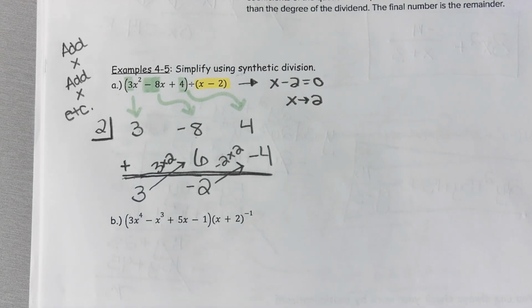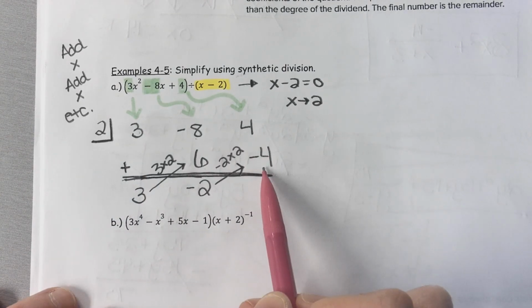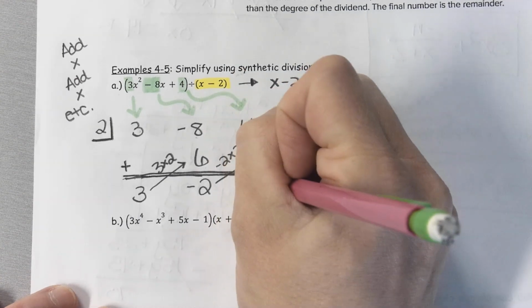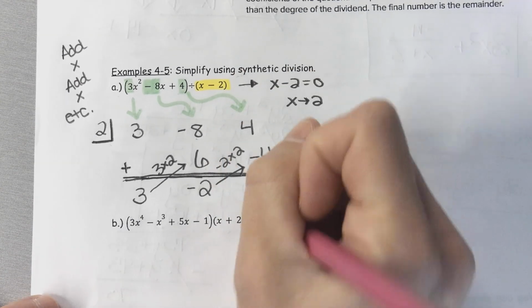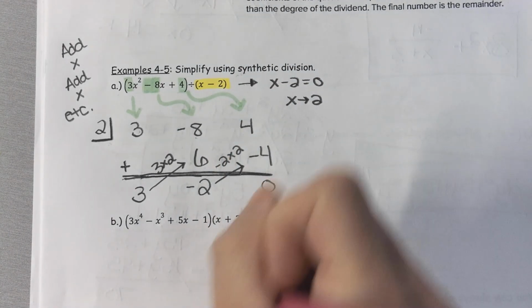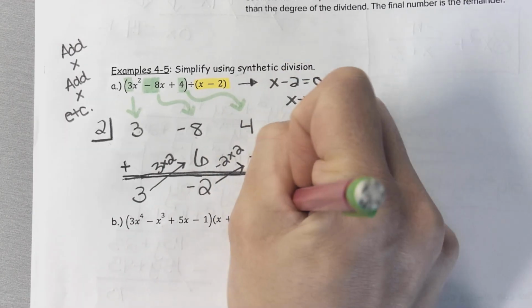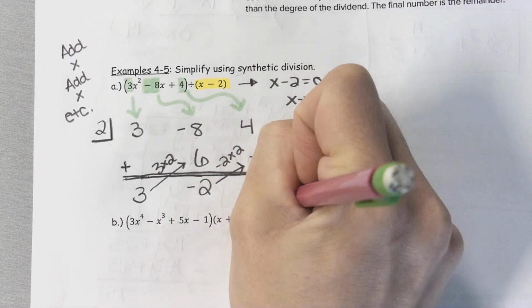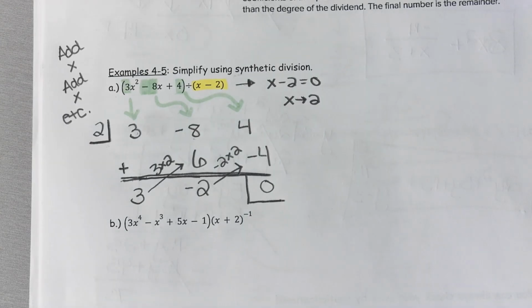All right, and now I'm going to add down again. 4 plus -4 is 0. All right. Also, typically we put another little ledge right here under the very last thing. Is there anything more beyond those 4s? No. So I'm done and I landed on 0.